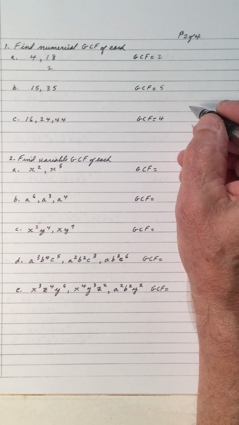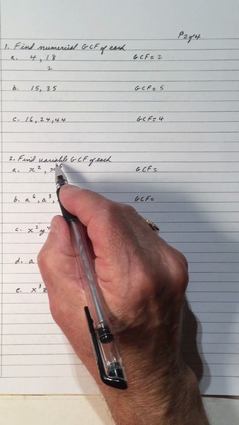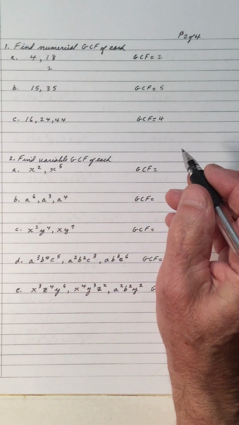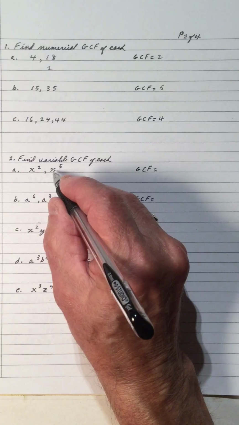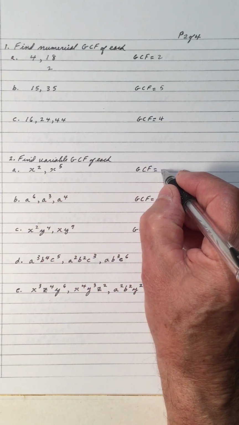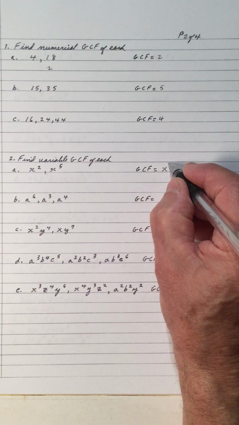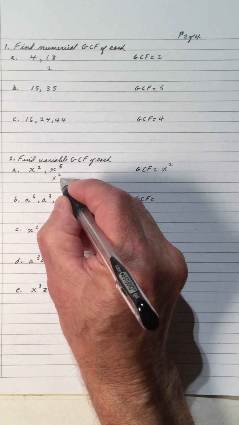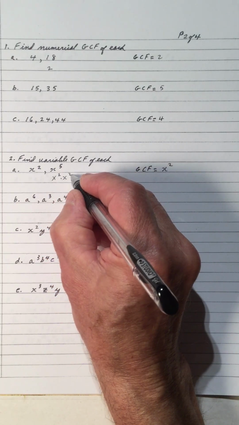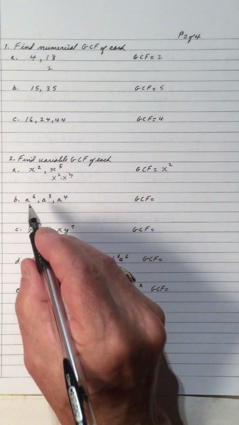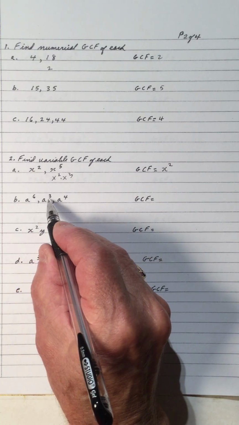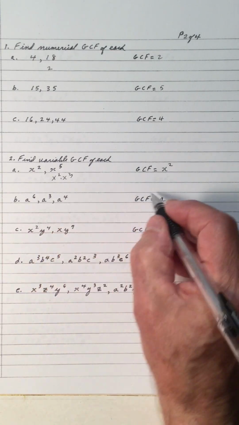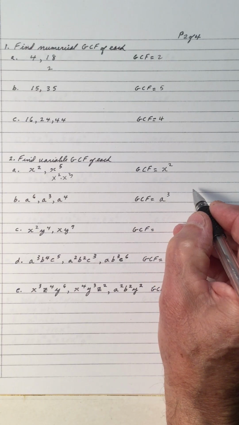So that's the numerical GCF. Number 2, find the variable GCF, greatest common factor. So when we find the variable GCF, we see what variable is common in both terms. So x is common, and we take the smallest exponent of 2, because x to the 5 is x squared times x cubed. So x squared is common. We have a to the 6, a cubed, a, so a is common. And the smallest exponent of 6, 3, and 4 is 3, so a cubed.